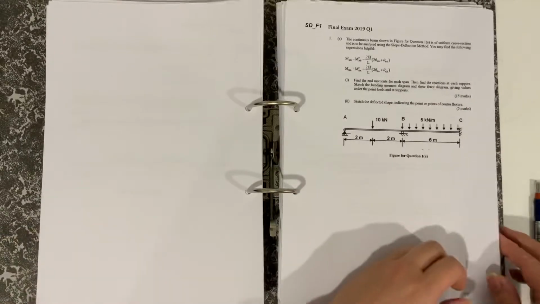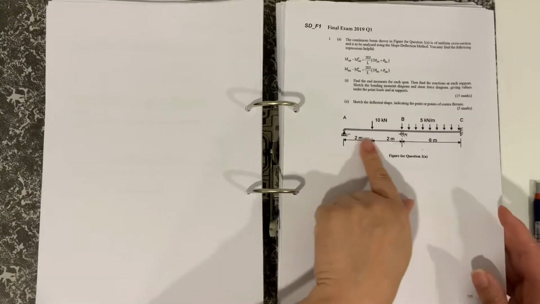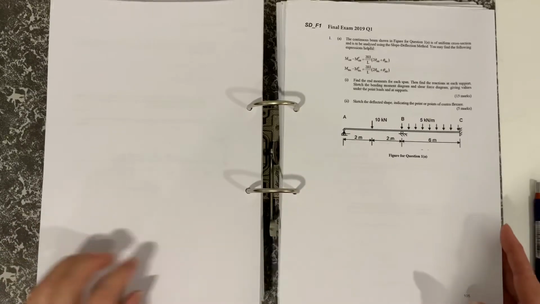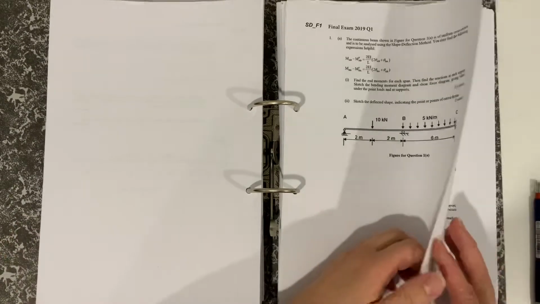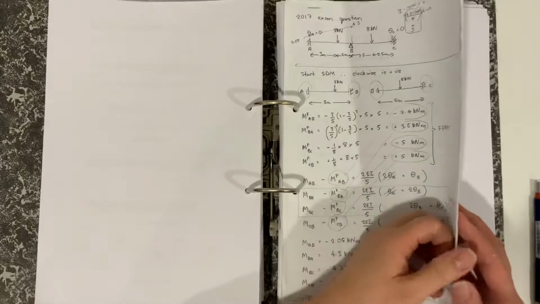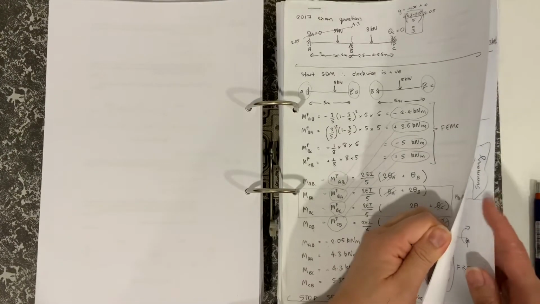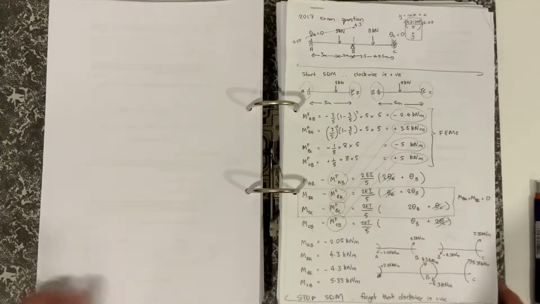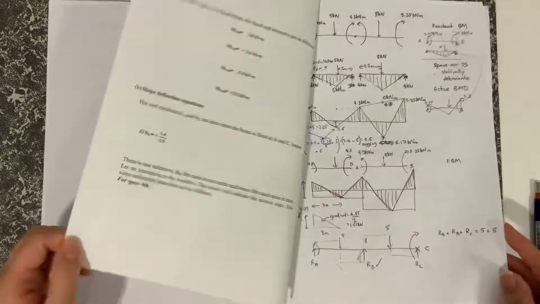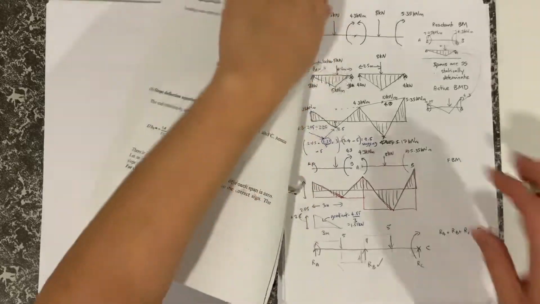So these would be the final exam questions from previous years relating to the slope deflection method, and I would probably have you finished in about 30 minutes, 35 minutes for each one of these. Okay. So I've got a solution for the 2017 exam question, which you can see here.